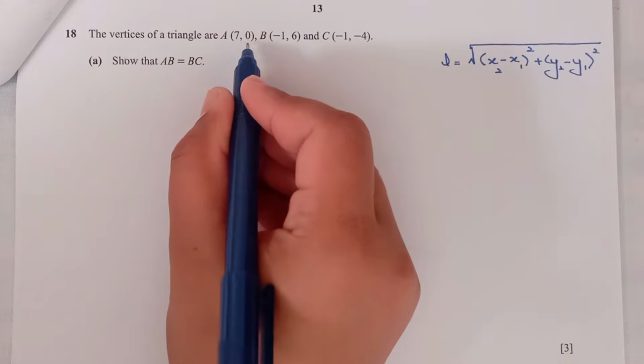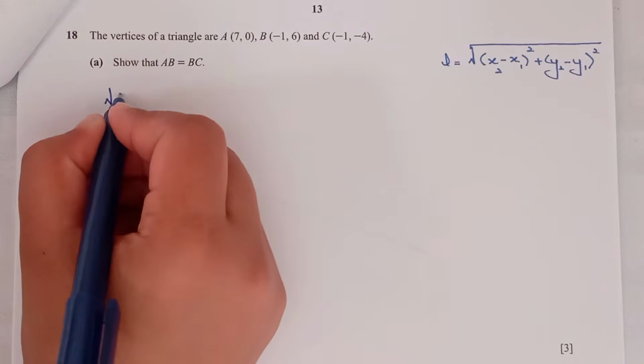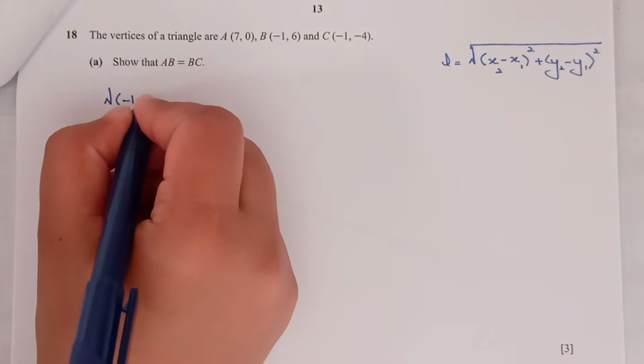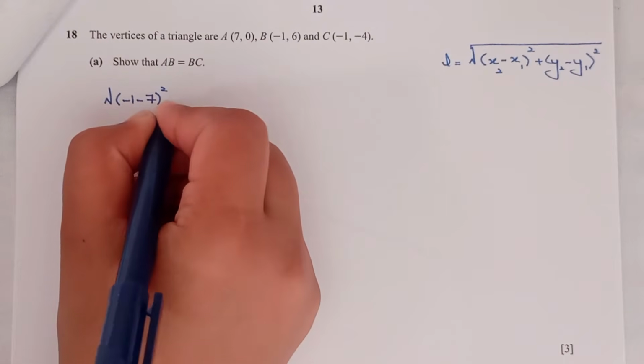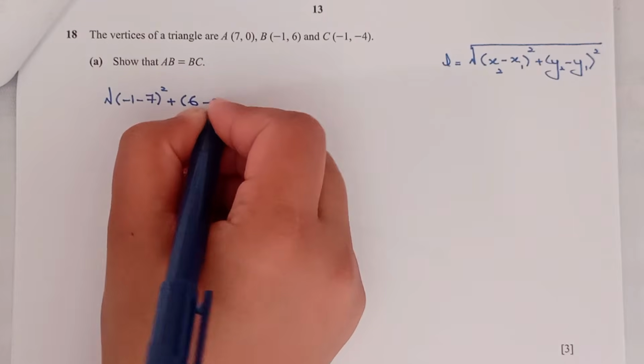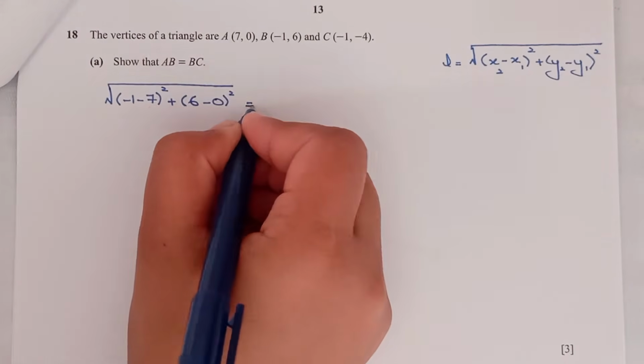So A is x1, y1 and B is x2, y2. So we need to do square root of x2 minus x1 whole square. So minus 1 minus 7 whole square plus y2 minus y1 whole square, 0, 6 minus 0 whole square. And we have a square root, and this would be equal to BC.